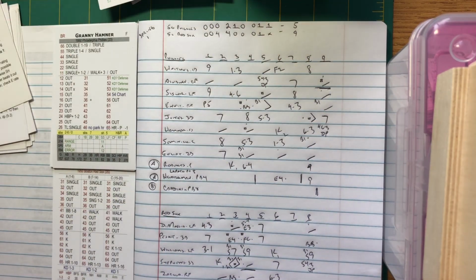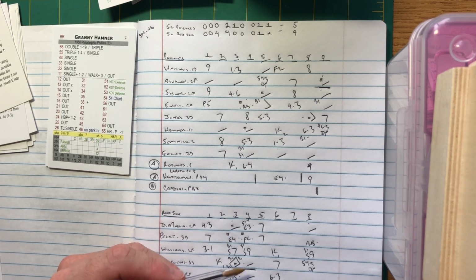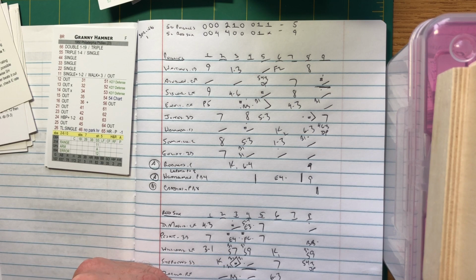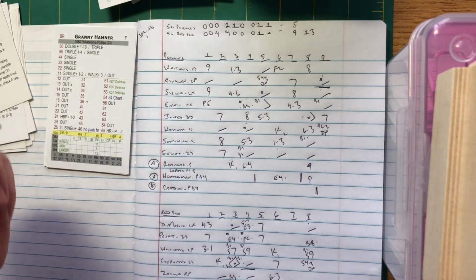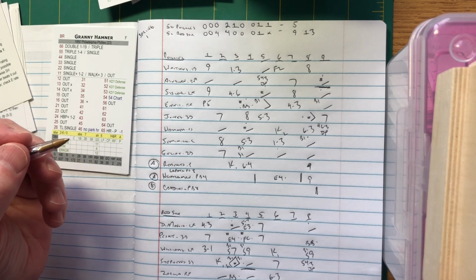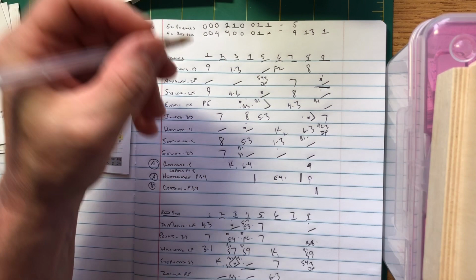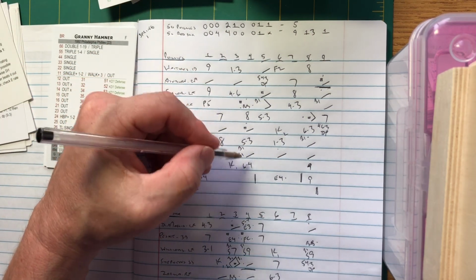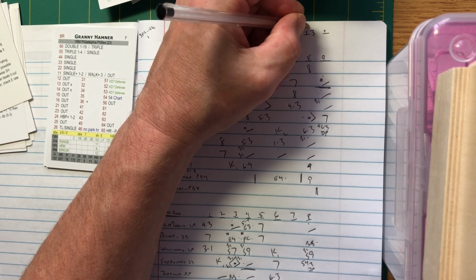The totals go like this for the Red Sox: 9 runs, 13 base hits, and they committed 1 error. The Phillies, 5 runs, 15 hits.